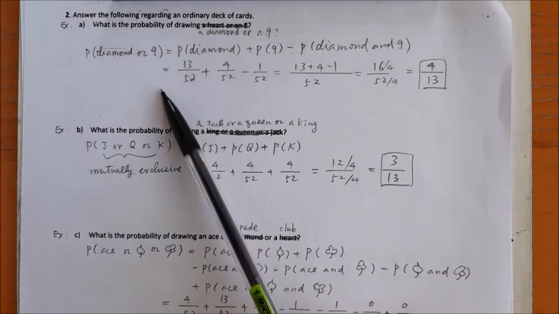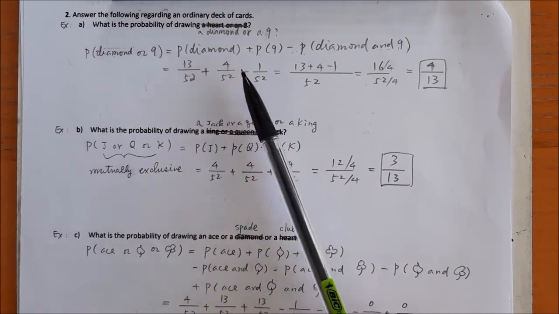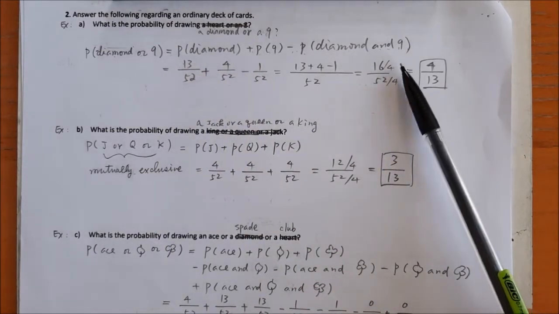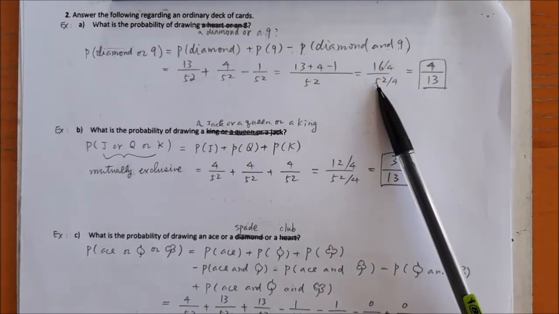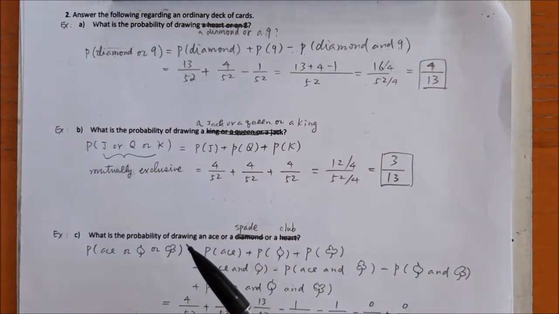Then denominator is same, denominator is 52. Numerator 13 add 4 minus 1 is 16. And reduce common factor. 16 divided by 4 get 4. 52 divided by 4 get 13. So probability is 4 over 13. Next one.